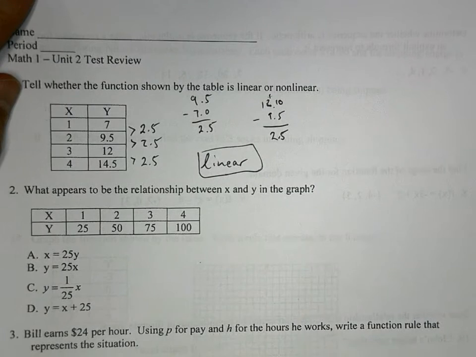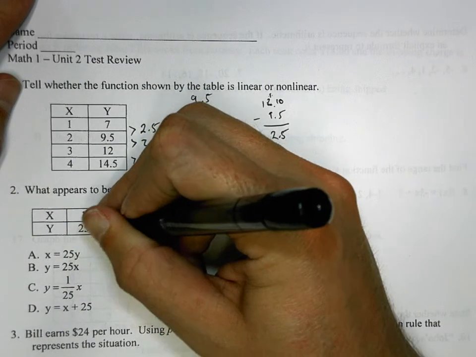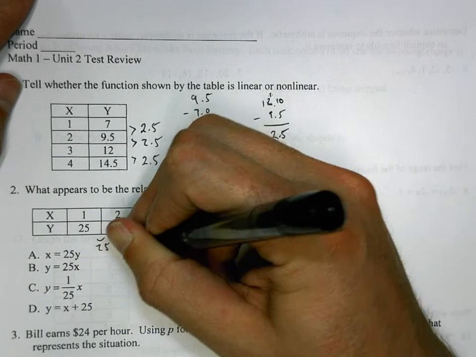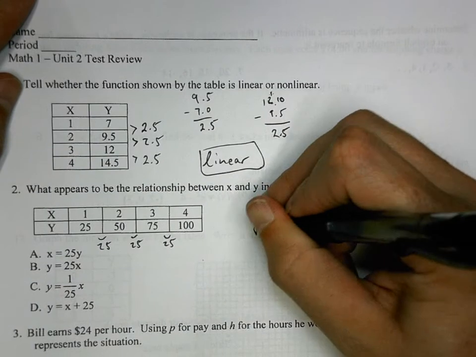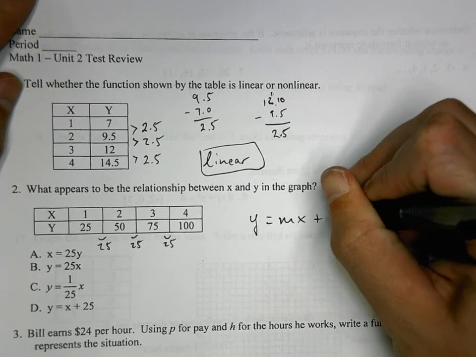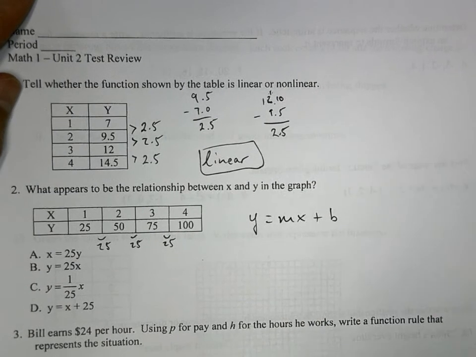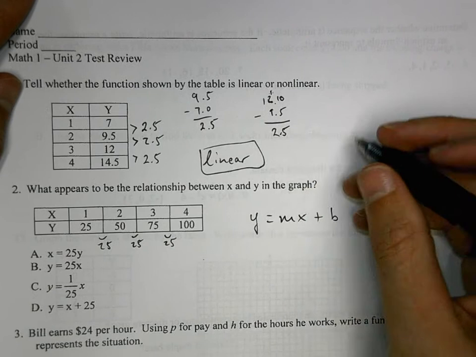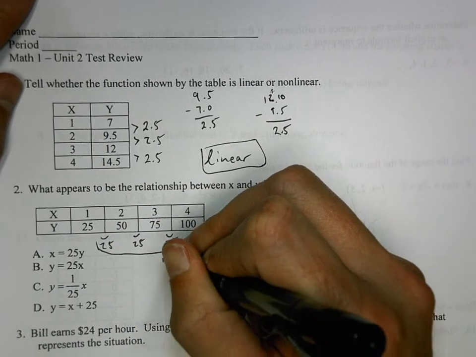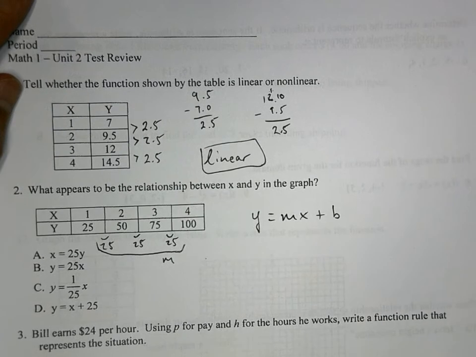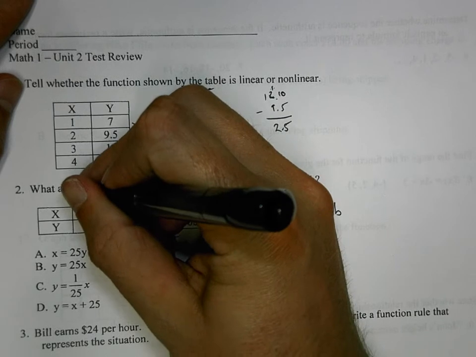Number 2, the relationship between x and y. Look at the y values. The y values are going up by 25. So if you use the equation y equals mx plus b, where m is your slope and b is your y-intercept, the 25, the pattern right here, this is all your m value. 25 is m. And to do y equals mx plus b, you can pick any of these points for your y and your x. I'm going to use 1 and 25.